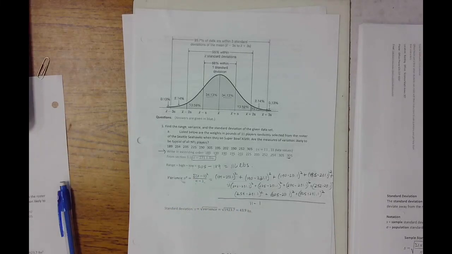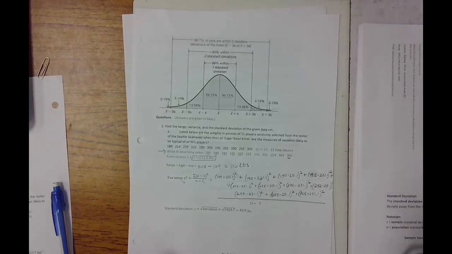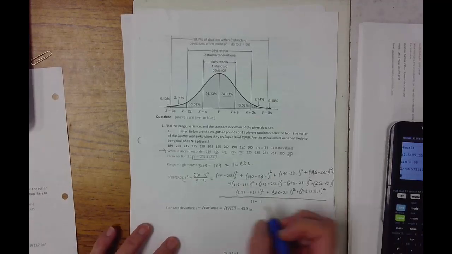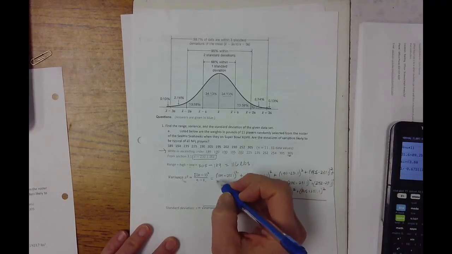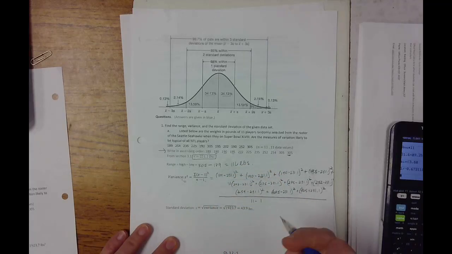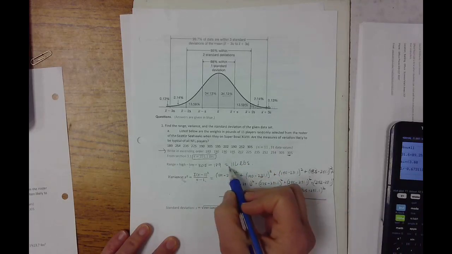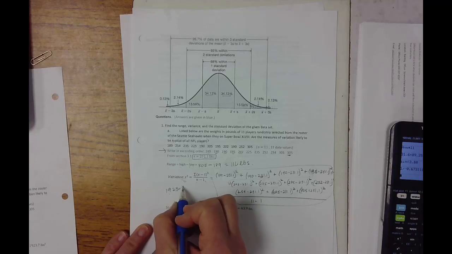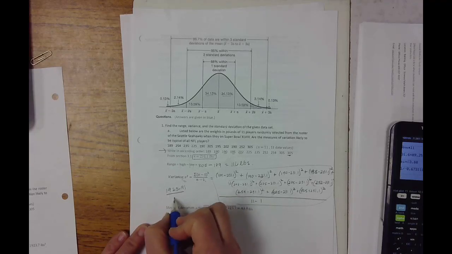When you put that into your calculator, which I need to get mine, I ended up with, as I did earlier, your answer should be 19,236.91 all over 10.